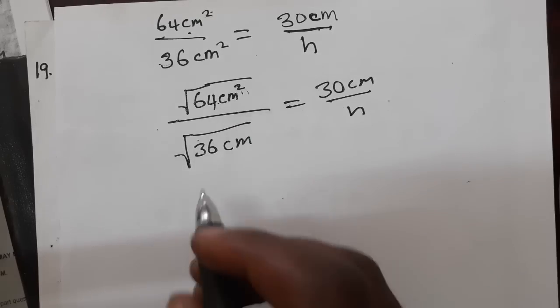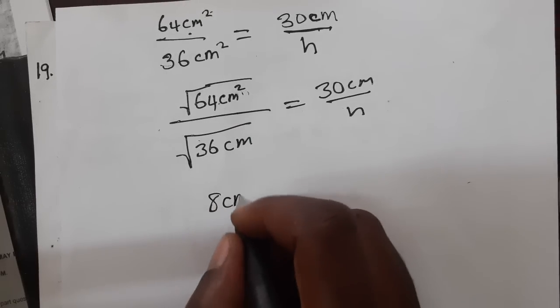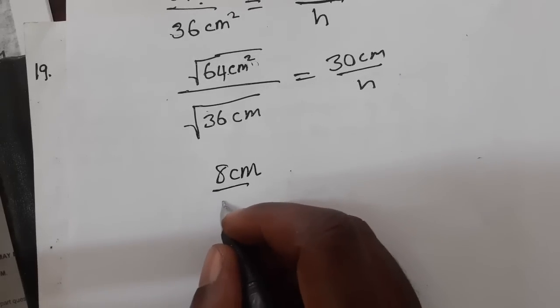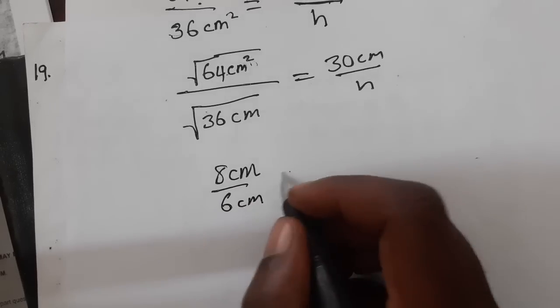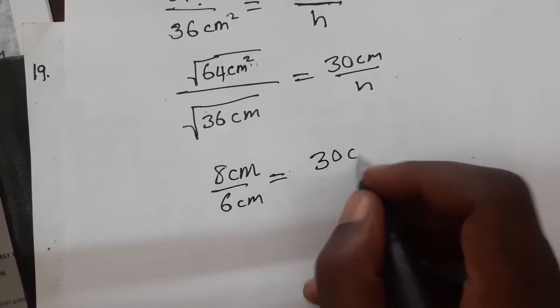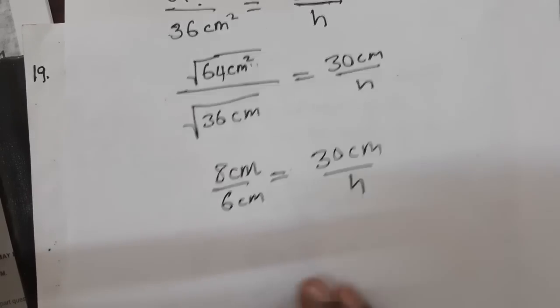This is going to give us 8 centimeters. This other one is going to give us what? 6 centimeters. And then this side, we have 30 centimeters over h.